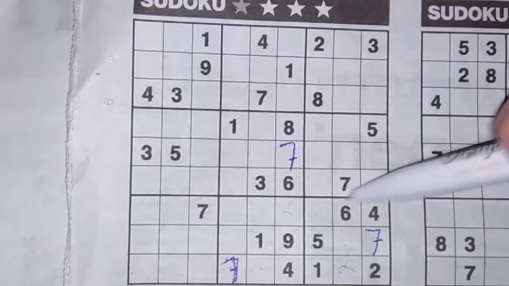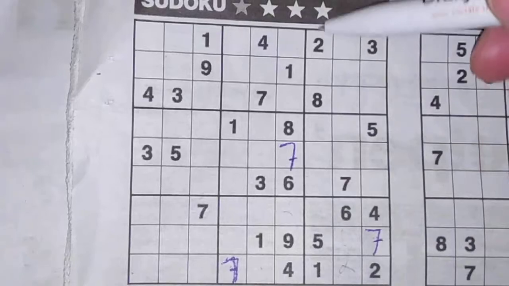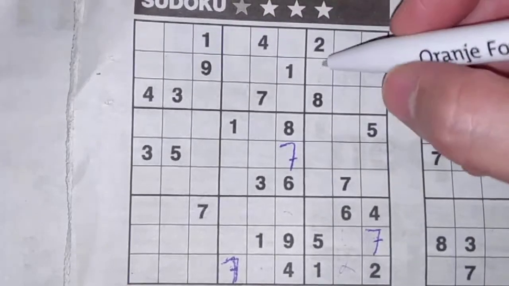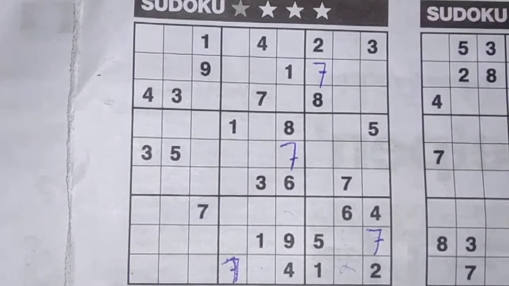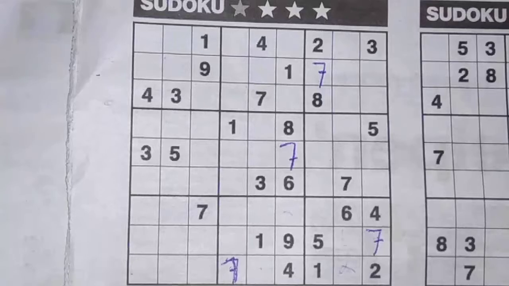7 in the last column, 7 in the column next. So in this column, the only place for 7 should be here. Then I cannot continue with the 7, I see. Let's see for another digit.